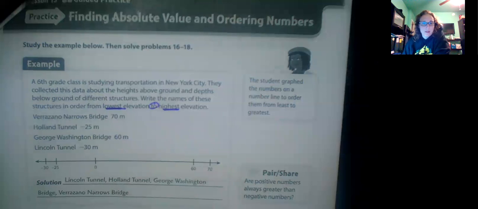Okay, so small to big. So we have Verrazano Narrows Bridge at 70 meters, Holland Tunnel at -25 meters, George Washington Bridge at 60 meters, and Lincoln Tunnel at -30 meters.